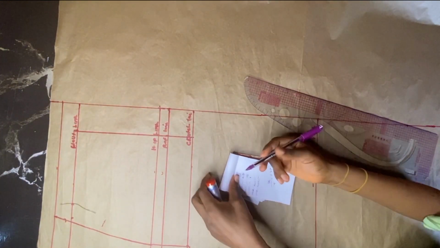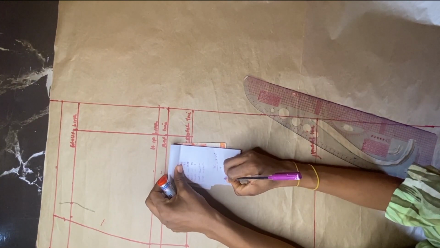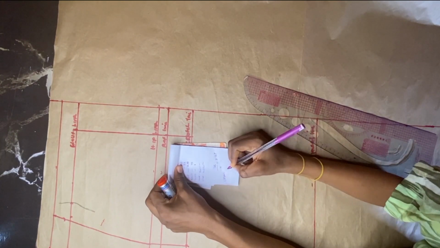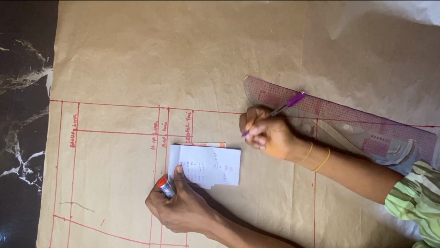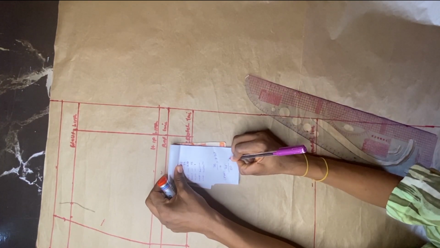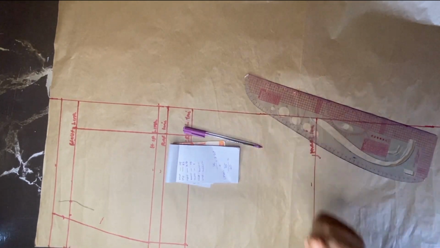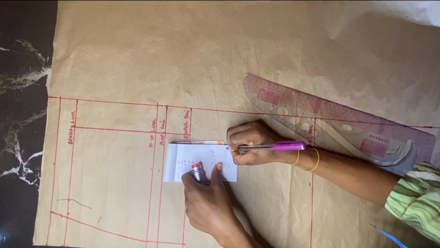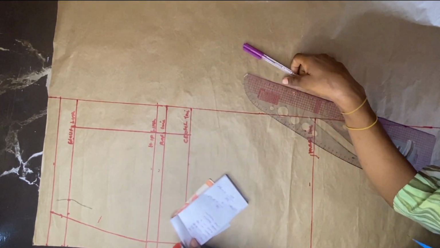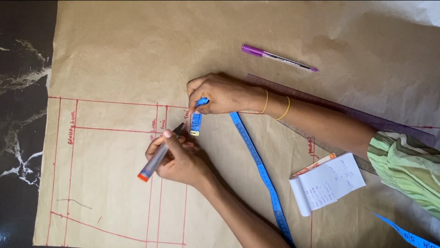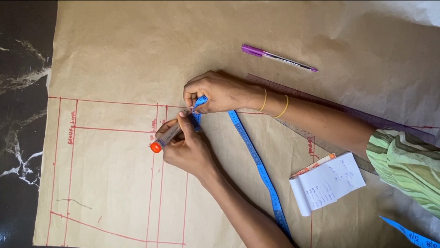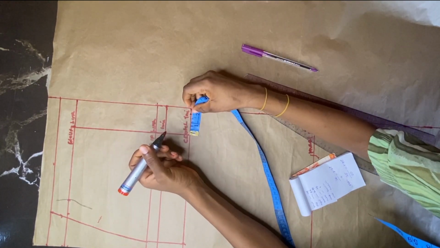Now we're working on our crotch depth. To get our crotch depth, what we're doing is our hip circumference divided by 20. My hip circumference is 35. 35 divided by 20 is 1.75. So 1.75 is what I have as my crotch depth. Please make sure you are using your own body measurement. Now from that crotch line, I'm going to measure 1.75 and mark that.